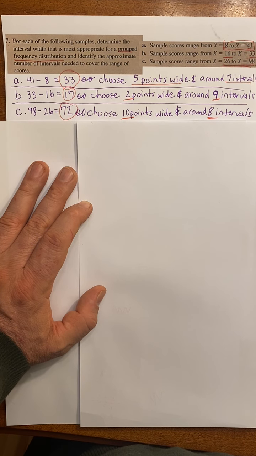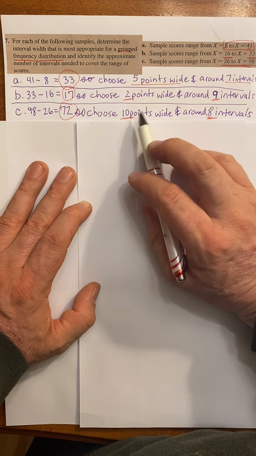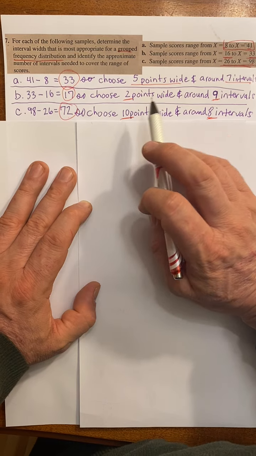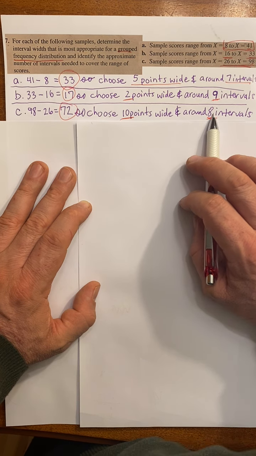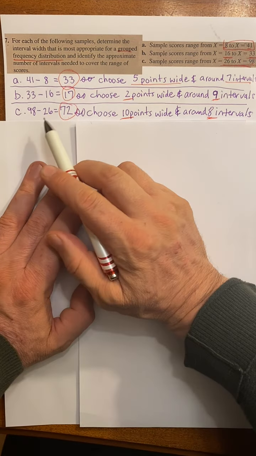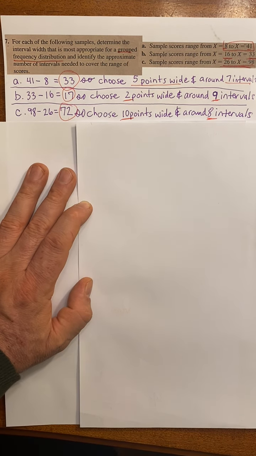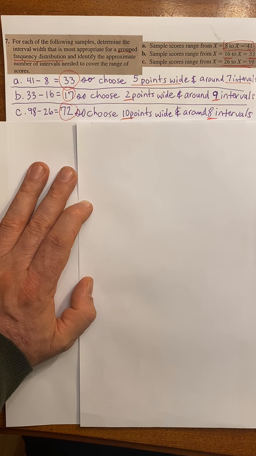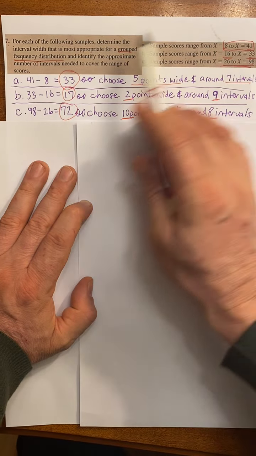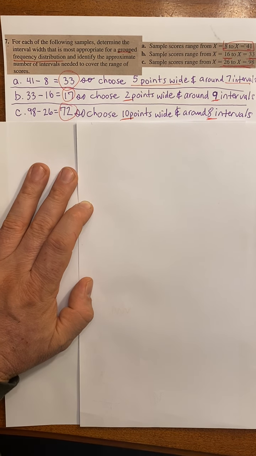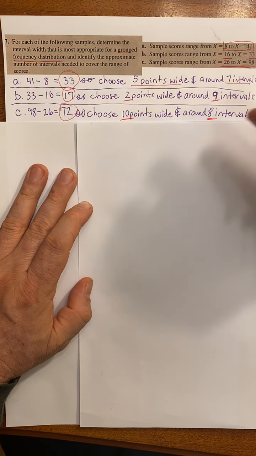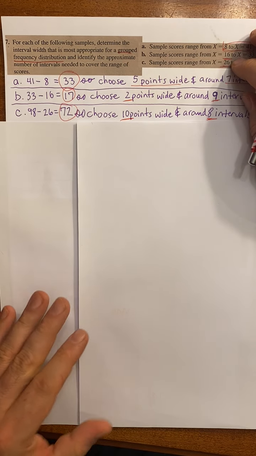So I'm going to create a group frequency distribution table where each interval is 10 points wide, and that'll give me 8 intervals. But within that, I should be able to cover all 72 spots between 98 and 26. Okay, just in case you're not quite sure how all this worked on this question, let me just note that you're really not going to see this kind of question in future chapters, so I wouldn't worry about it too much. And so I'm just going to breeze past it.